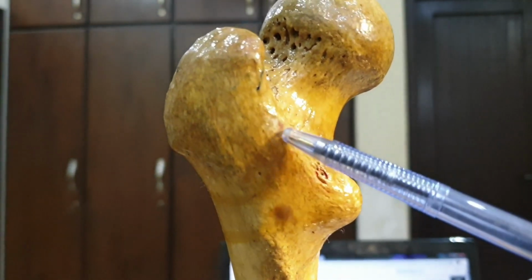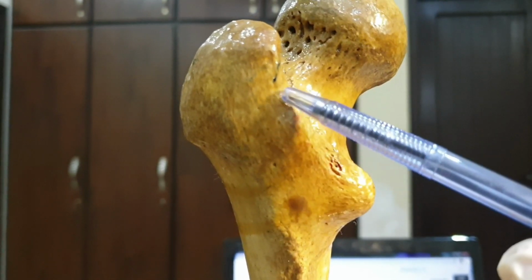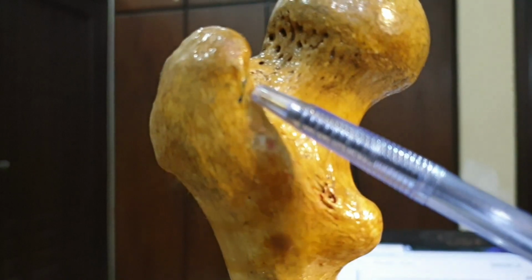If you can see at this point, a little above the middle of the intertrochanteric crest, there is an elevation, and this elevation is called the quadrate tubercle.